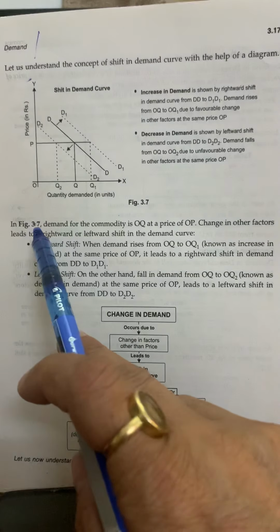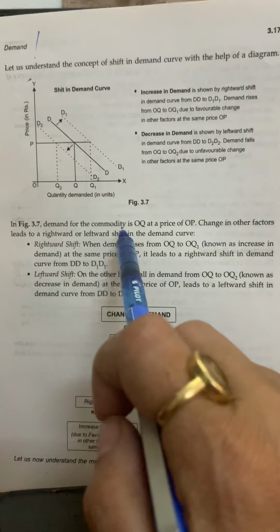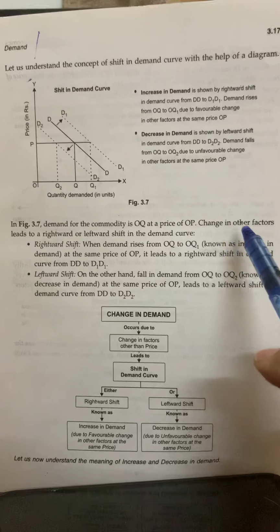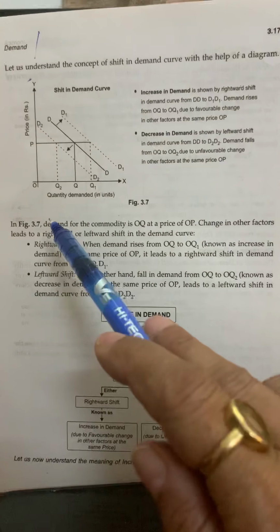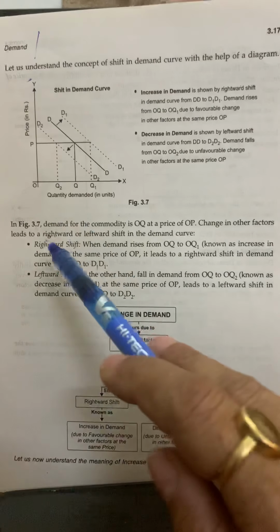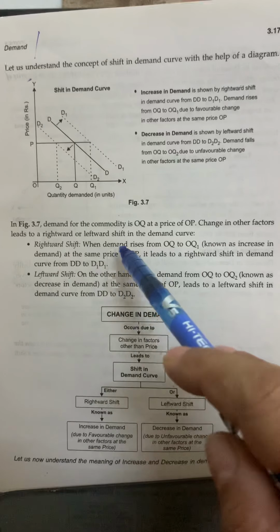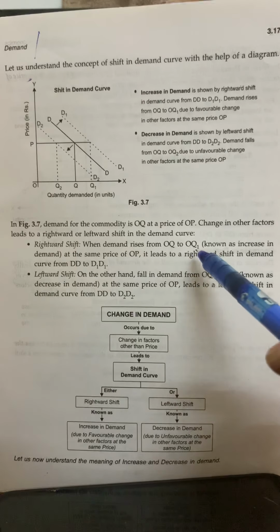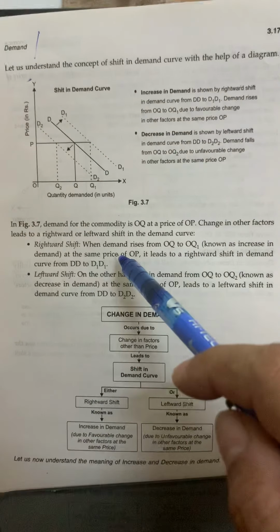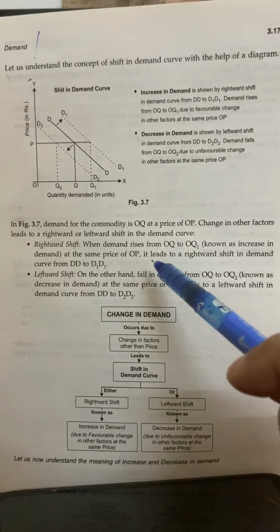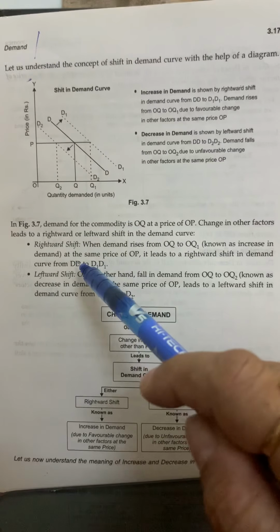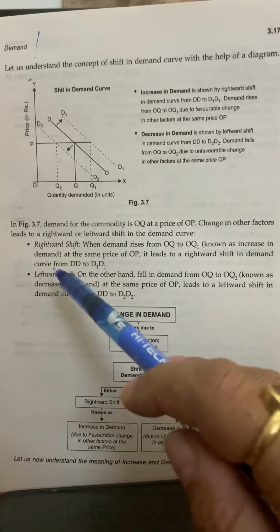In the figure above, demand for the commodity is OQ at price of OP. Change in other factors leads to a rightward or leftward shift in the demand curve. Rightward shift: when demand rises from OQ to OQ1, known as increase in demand, at the same price of OP, it leads to rightward shift in the demand curve from DD to D1, D1.